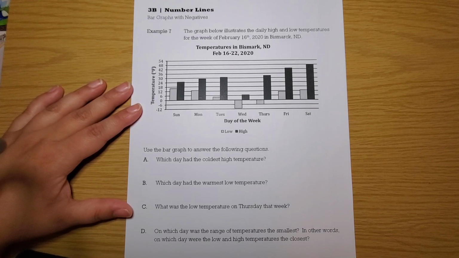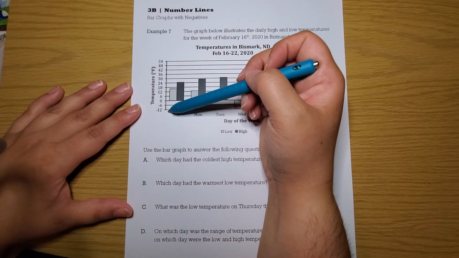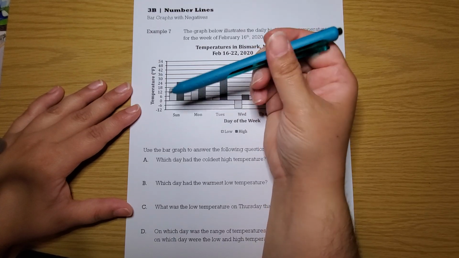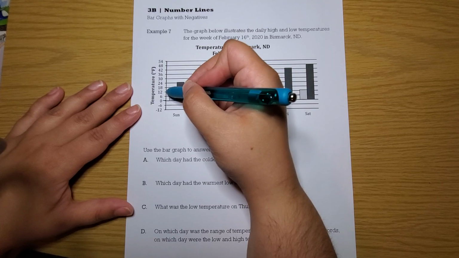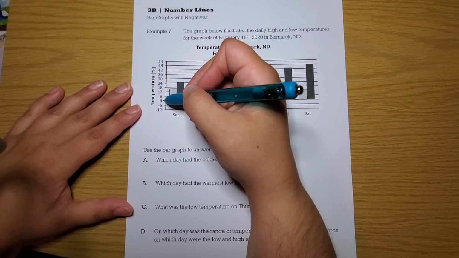Before I answer any questions, I like to familiarize myself with the vertical axis, because as we've seen in previous examples, the axis can be set up in different ways. I can tell just by looking at these numbers, it's not counting by fives. So here's our 0, and it looks like it's counting by sixes: 6, 12. My halfway points, if I want a reference, half of 6 is 3.